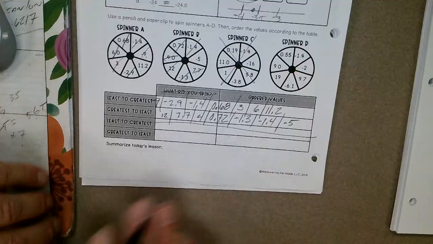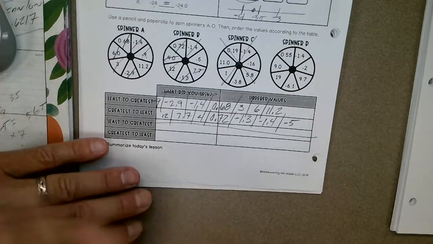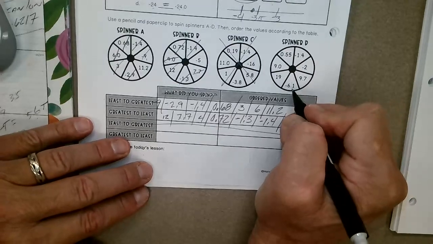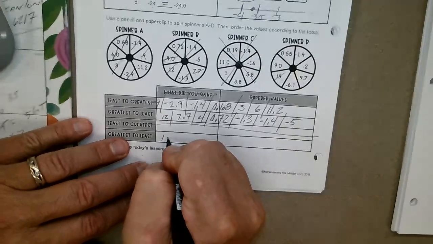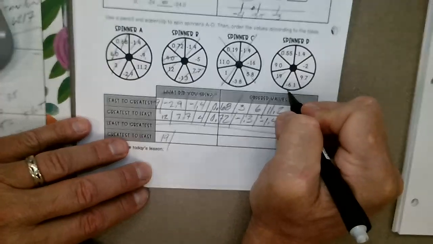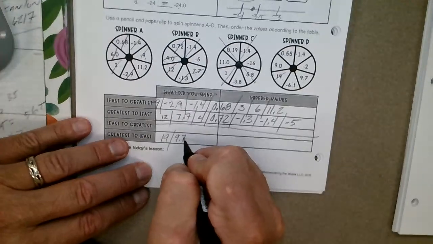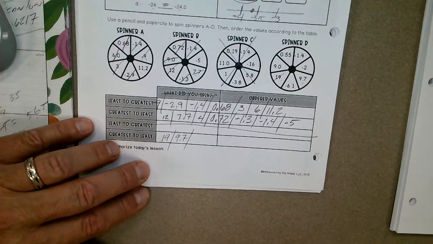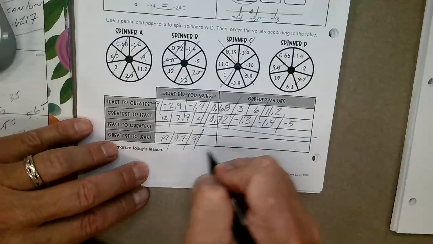Letter D. Greatest to least. The greatest number here is going to be 19. The next biggest integer is 9.7, or 9 and 7/10. Next is 9.